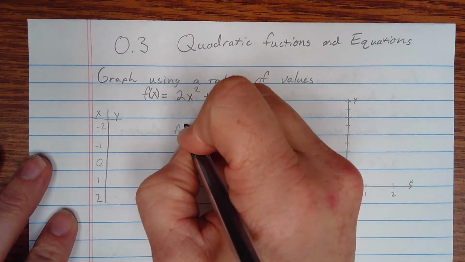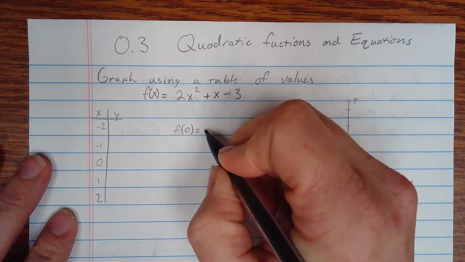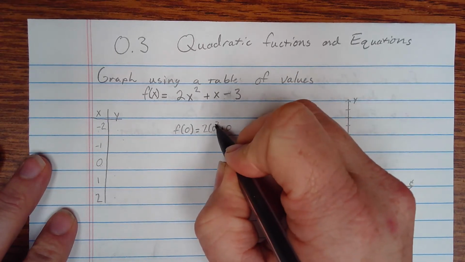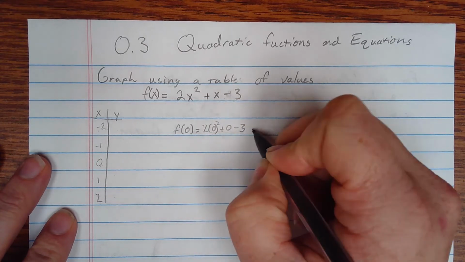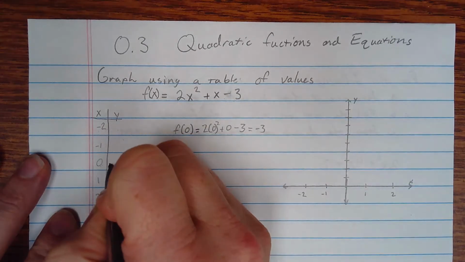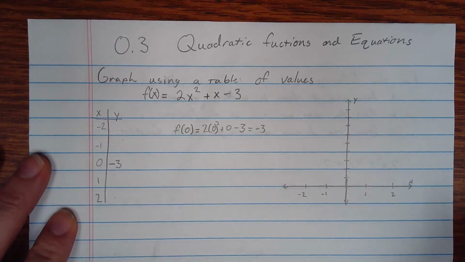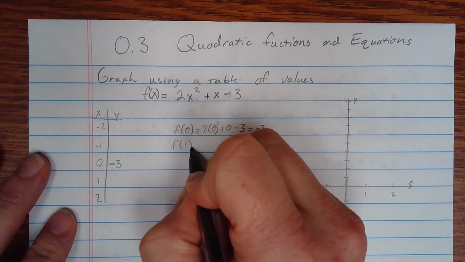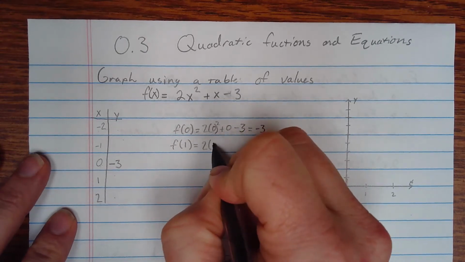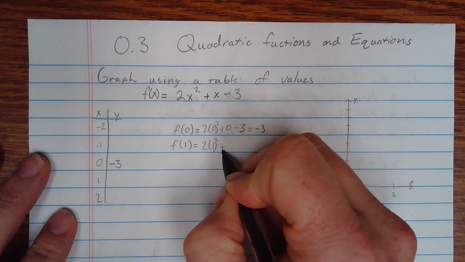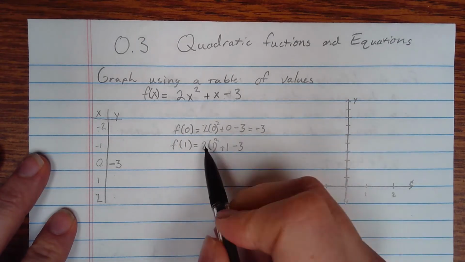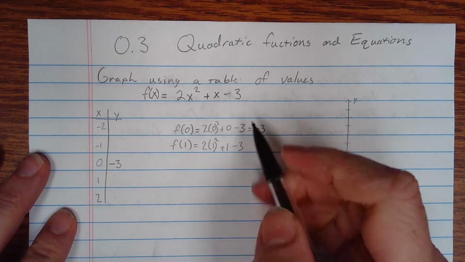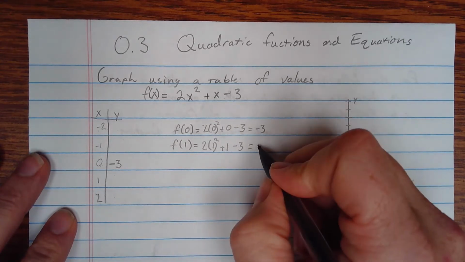So f of 0 equals 2 times 0 squared plus 0 minus 3, -3. So I know this is at -3. Next, f of 1 equals 2 times 1 squared plus 1 minus 3. Well, 2 times 1 squared is 2, plus 1 is 3, take away 3, that will give me 0.